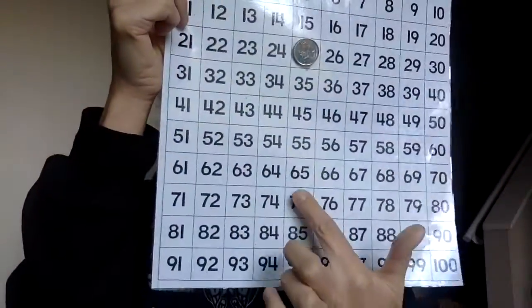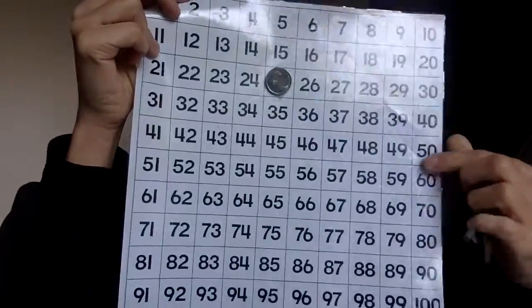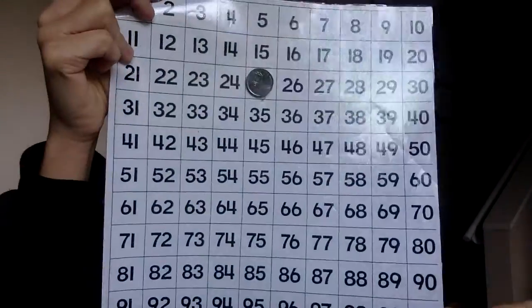50, 75, 100. One more time. 25, 50, 75, 100. If you can't remember how to do that one, remember, print out your hundreds chart.